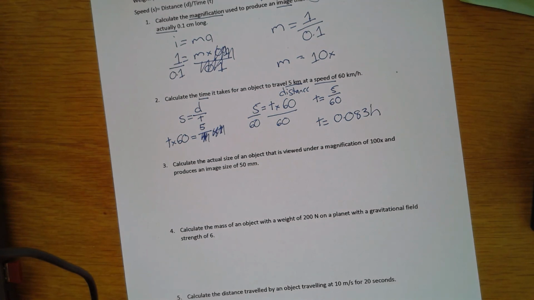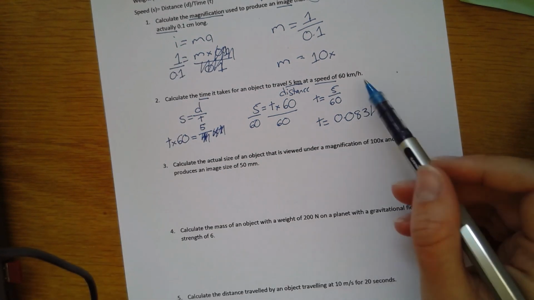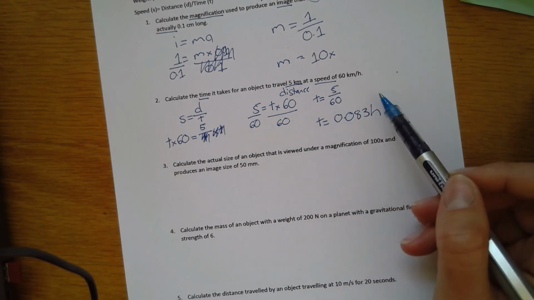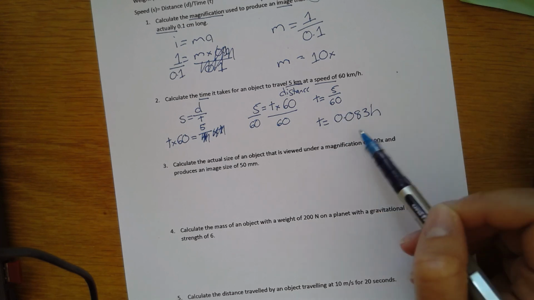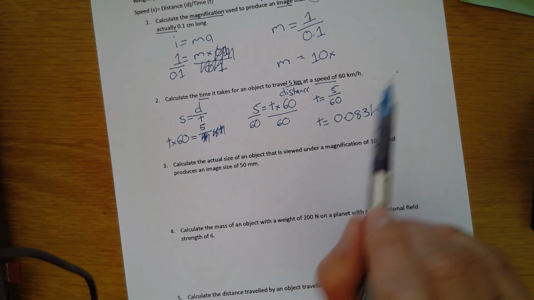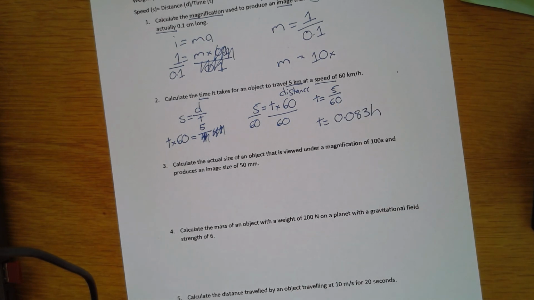It might be that a more complicated version of this would ask you to give your answer in minutes or seconds, and then you'd have to convert this into seconds. But unless it specifies, you can use whatever unit is appropriate.